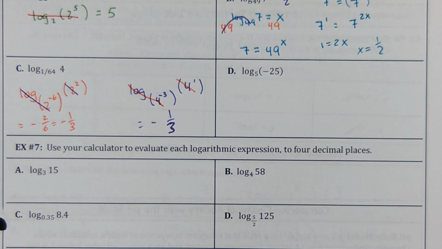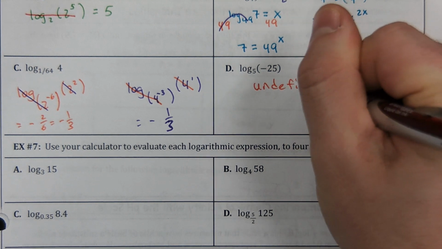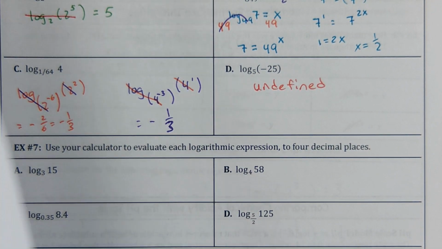And this last one is undefined, because the argument can't be negative, since that is outside the domain of the logarithm. This is undefined. Now I want to throw a curveball at you. Don't touch your calculators.